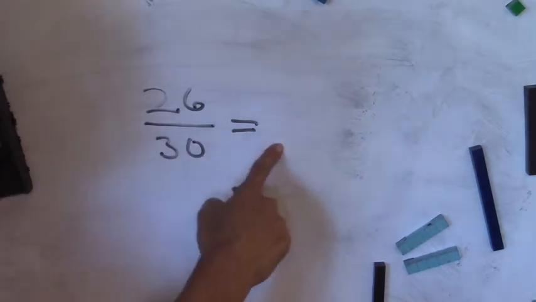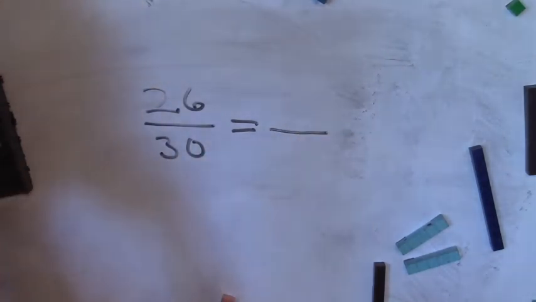Now, see, if I made it 60, that would be too easy, because then it would be just twice as much. So let's do one in the middle, which would be... Or actually, let's go over.